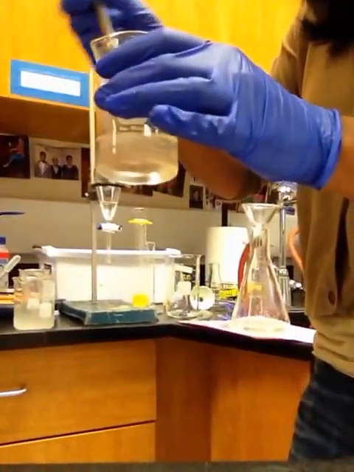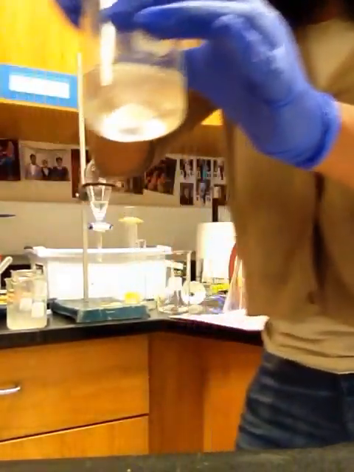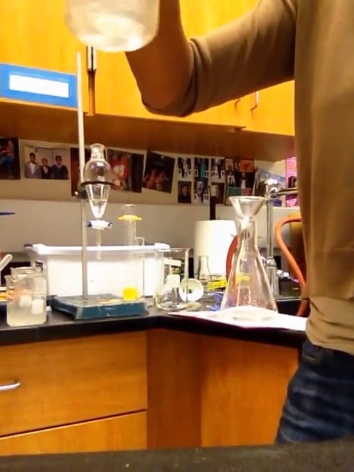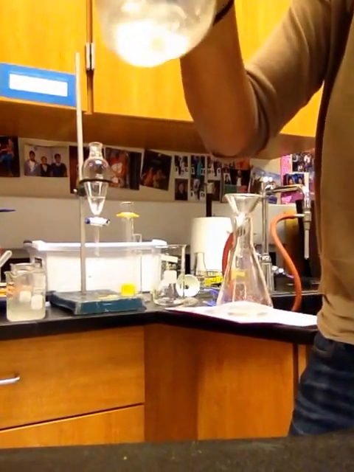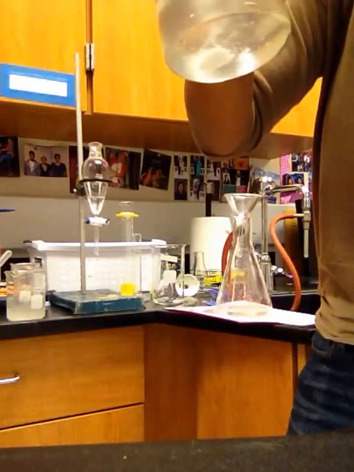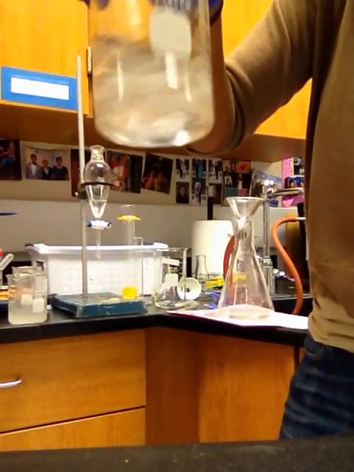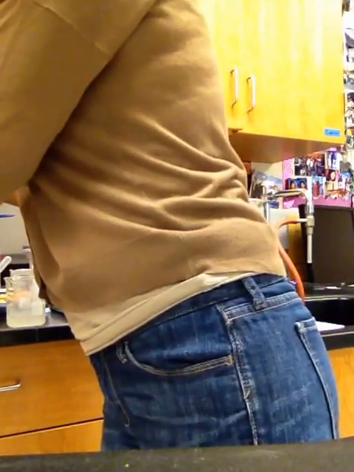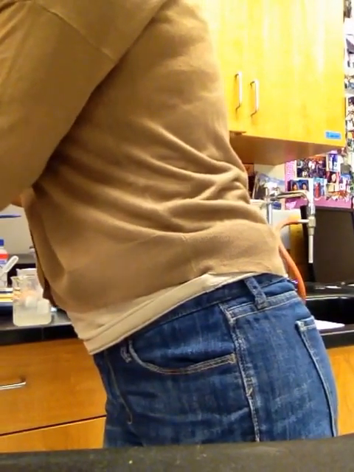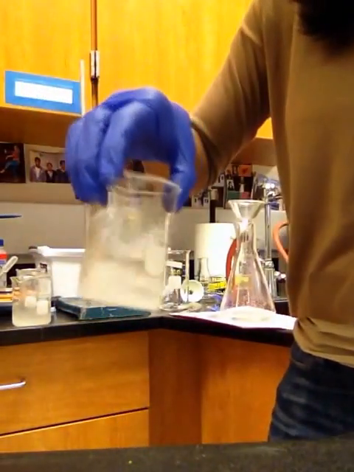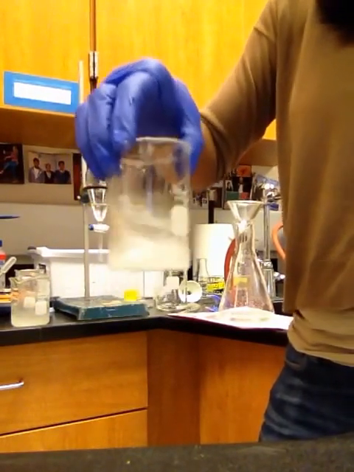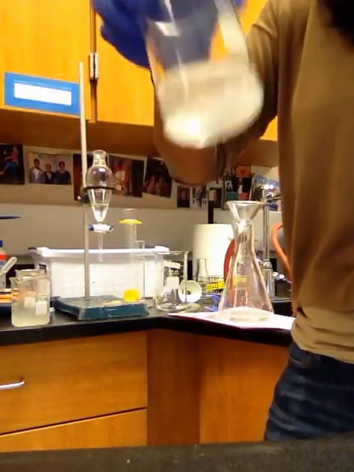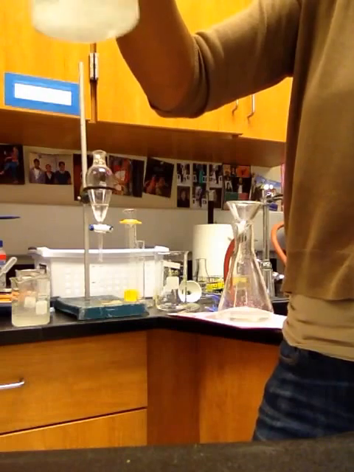Now you're going to add a little MgSO4, and you'll see when you add it, it kind of clumps to the bottom. It is not free flowing, it is clumping. That means it has got water in it. We'll add a little bit more MgSO4 to it, and then we'll shake it again. It is still clumpy at the bottom.